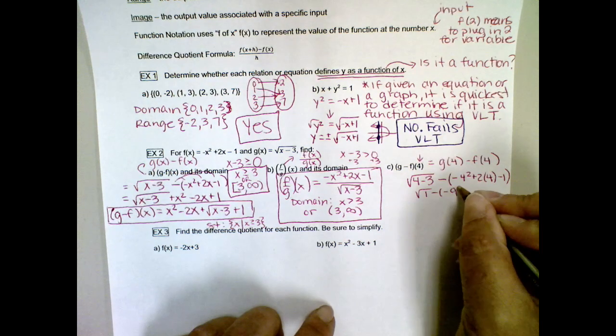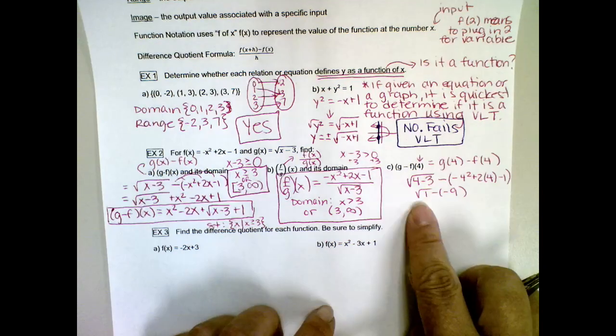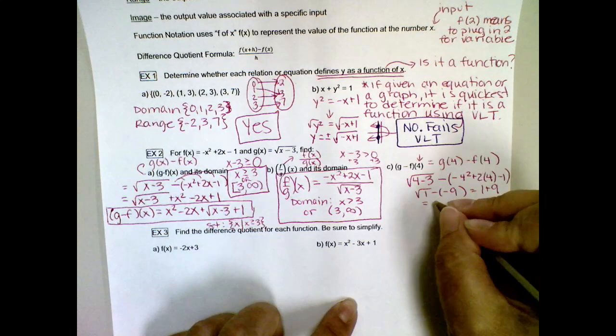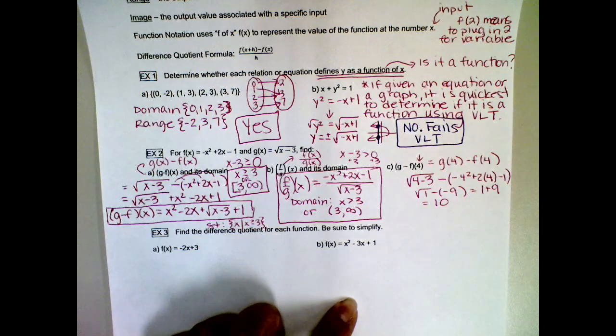So essentially, I've got this. Square root of 1 is 1. So that's 1 plus 9, which of course is 10.